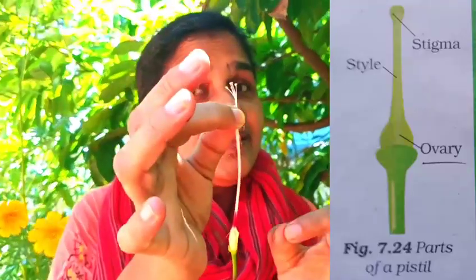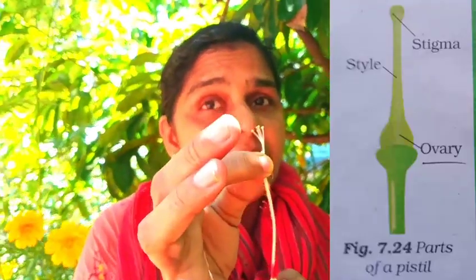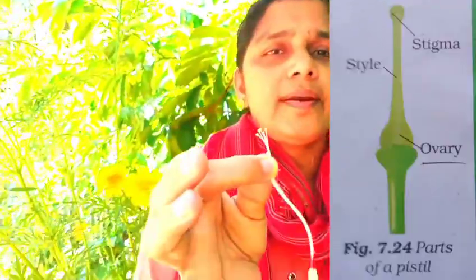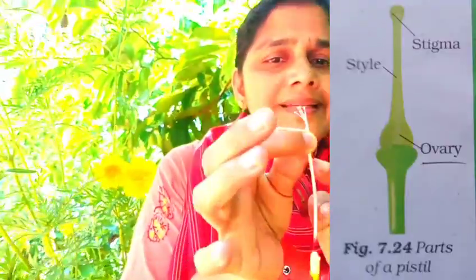Okay, and what is the name of this female reproductive part? It is known as pistil. So pistil is the female reproductive part of a flower. Again, pistil is divided into three parts: stigma, style and ovary. These three are the three main parts of the female reproductive part, that is pistil.